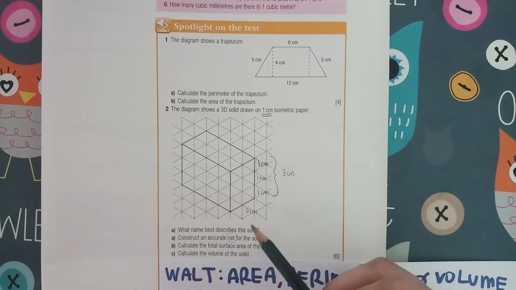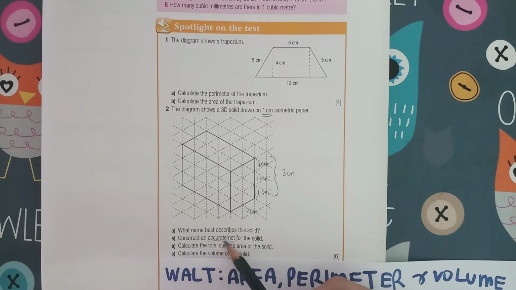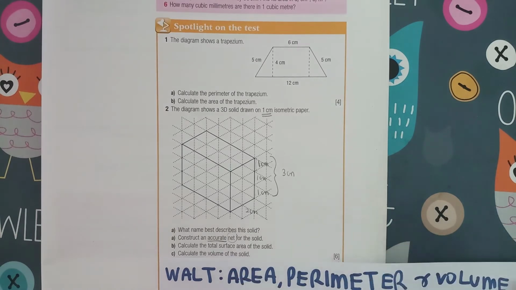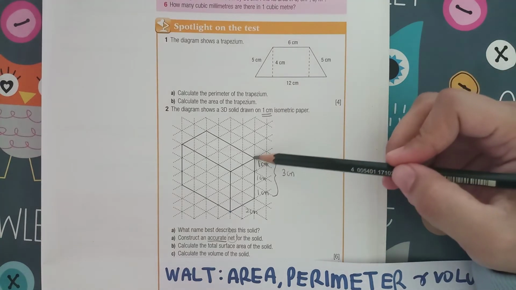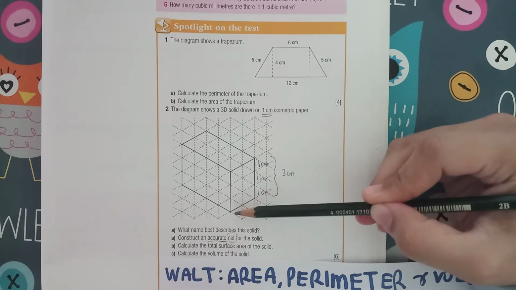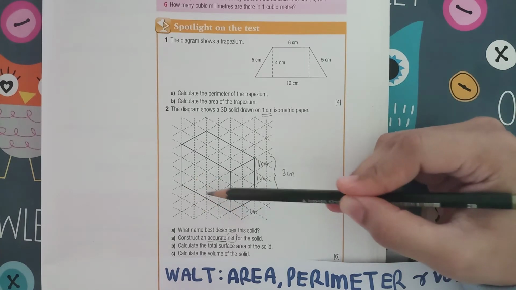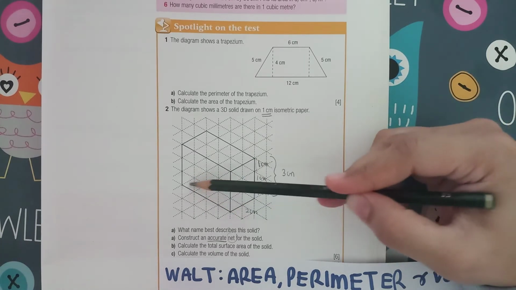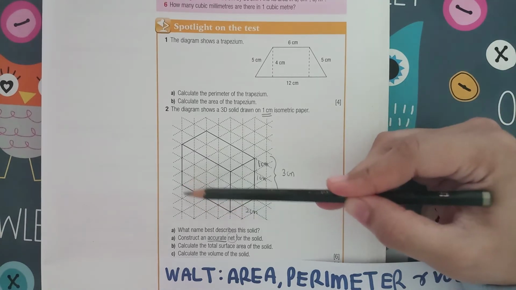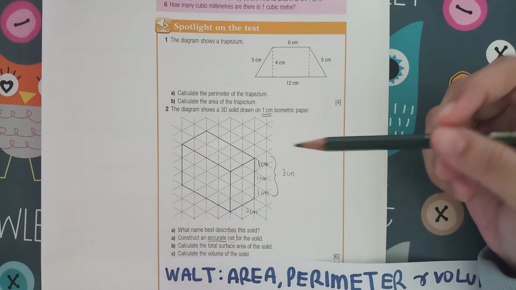Okay, the question asks to construct an accurate net. Accurate means when you draw your net, you need to make sure you have your ruler with you, so that when you draw this side, you make sure it's 3 cm. When you draw this side, you make sure it is 2 cm. When you draw that side, you need to make sure you are using the correct sides. Okay, the correct length, sorry. You need to make sure you have the correct length. Use your ruler. Okay?